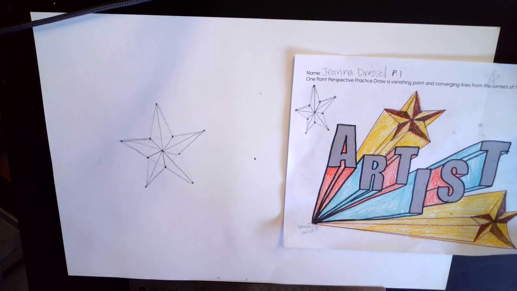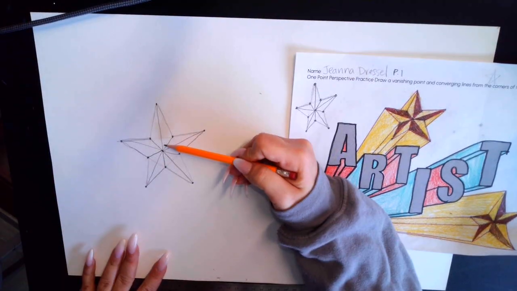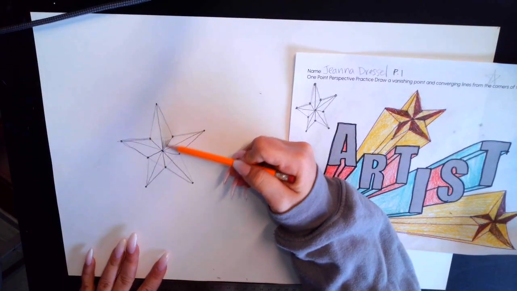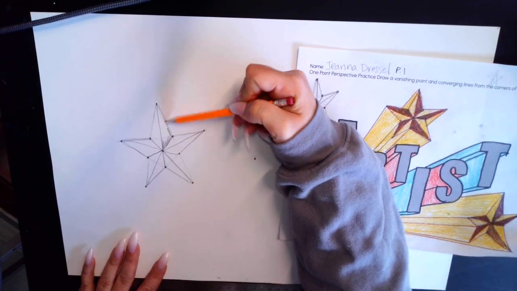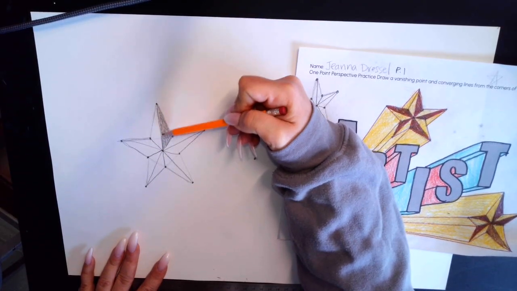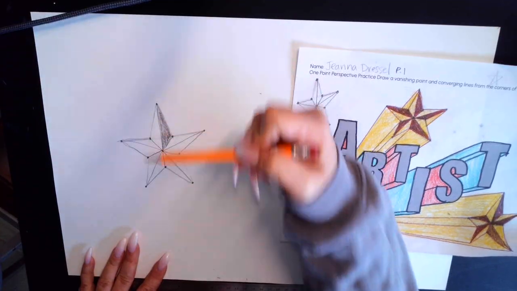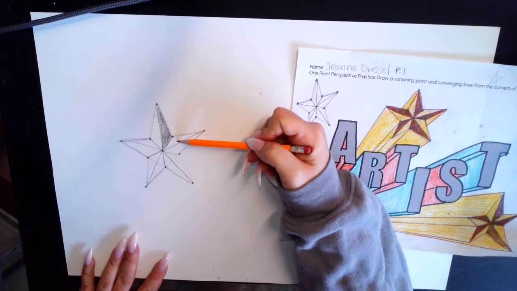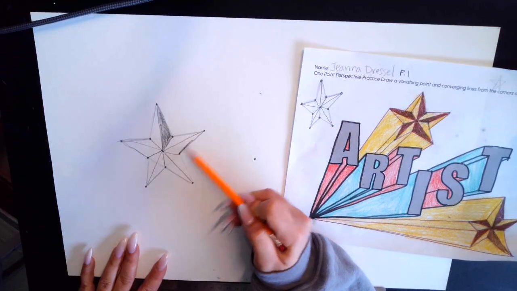Then to make it look like the surface is more three-dimensional, this is where I wind up shading. So if you pick one of the shapes in your star and shade it in, you're going to shade, then you're going to skip, then you're going to shade again.